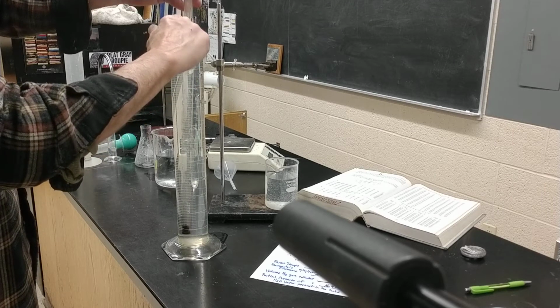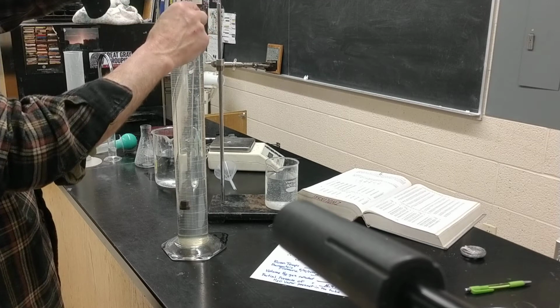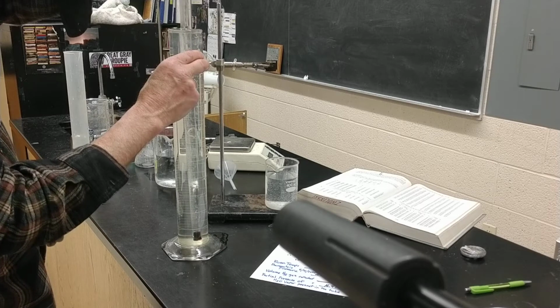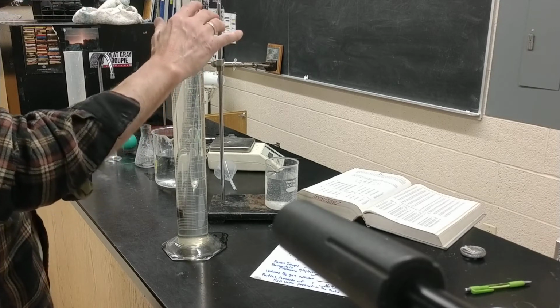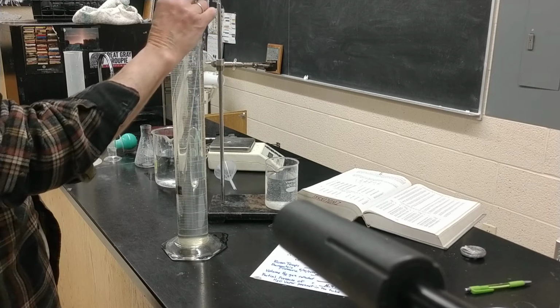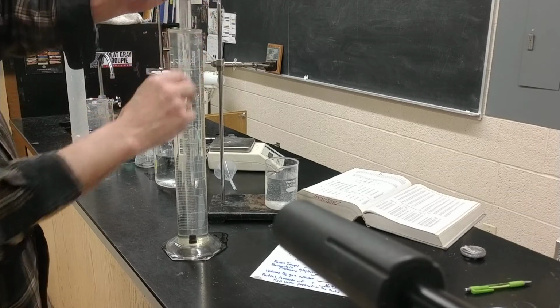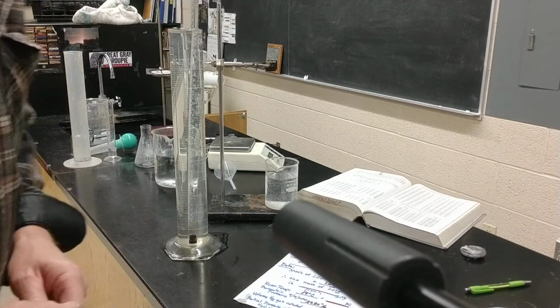And I need to take that measurement right there, so I can see it a little bit better when I get the two levels together. That's the level I want. And that's at 30.4 milliliters. Okay, I can drop that off now and write this into my data.